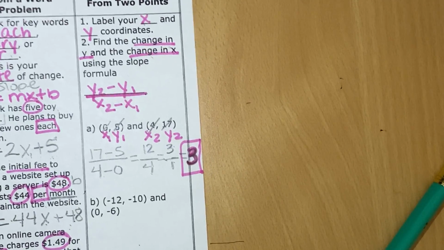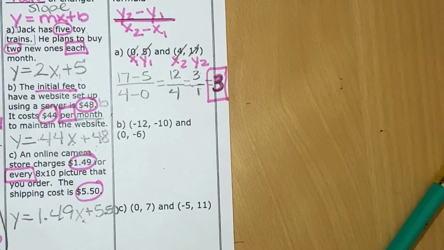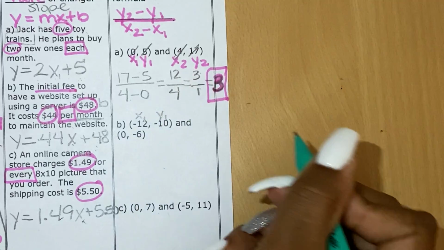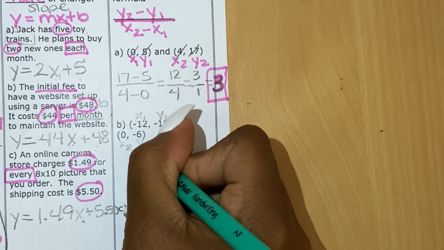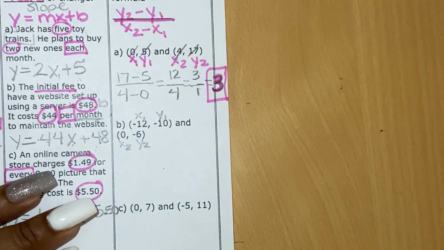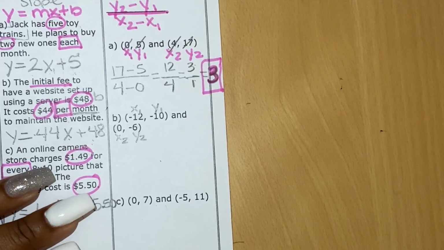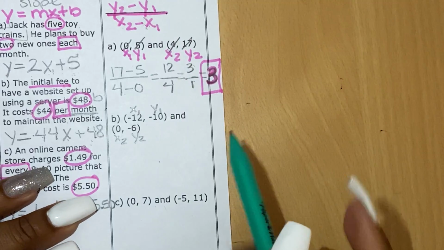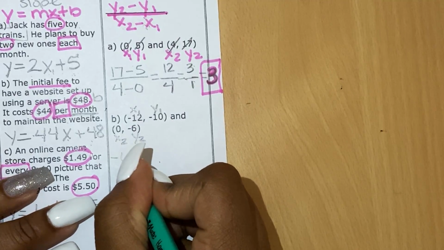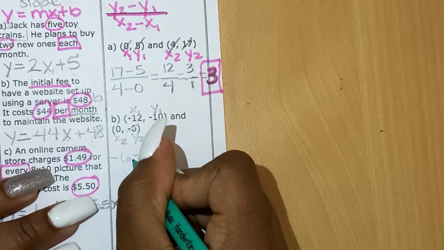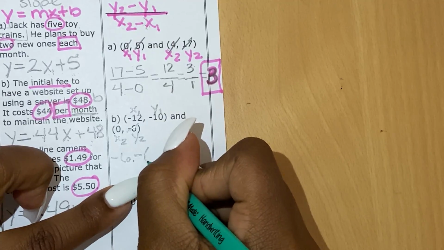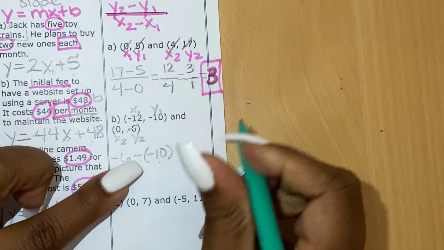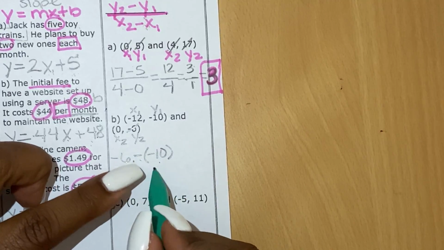Okay? Easy peasy. Let's look at B. Label your points. X1, Y1, X2, Y2. Find the change in Y and the change in X using the slope formula. So we're going to plug them into that slope formula right there. Y2 is negative 6 minus Y1, which is negative 10. Watch how I put that negative 10 in parentheses because it is directly behind that subtraction sign, and I need both of them to complete my formula.